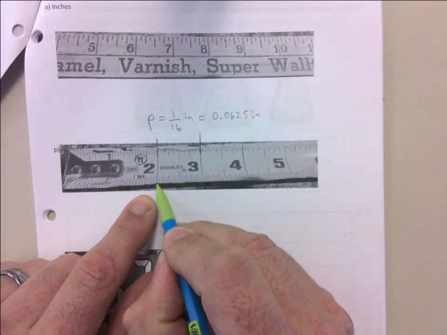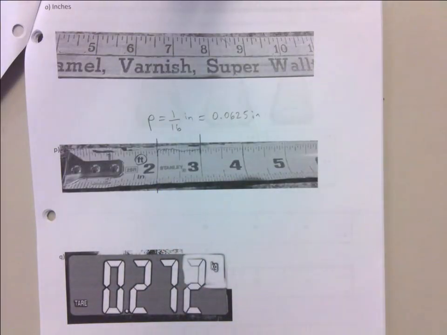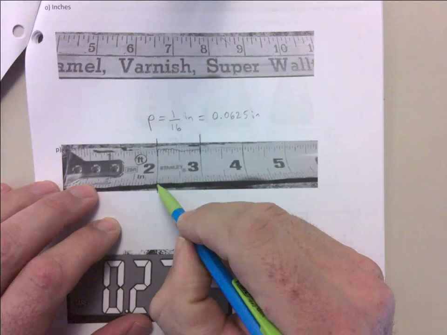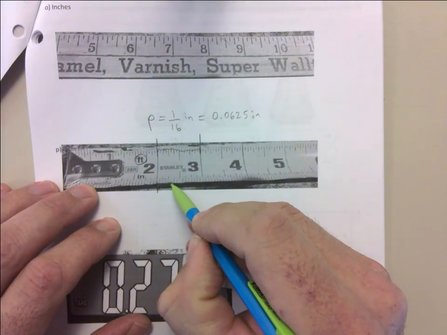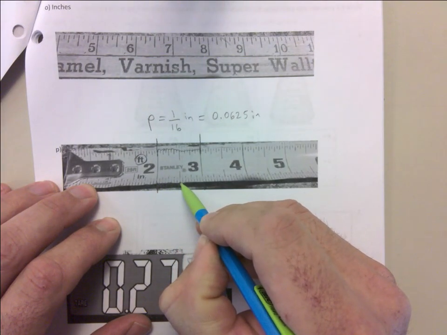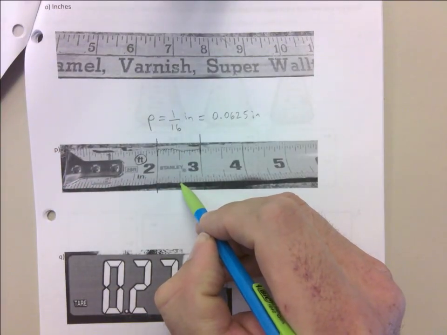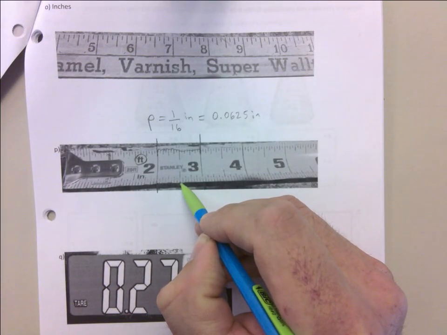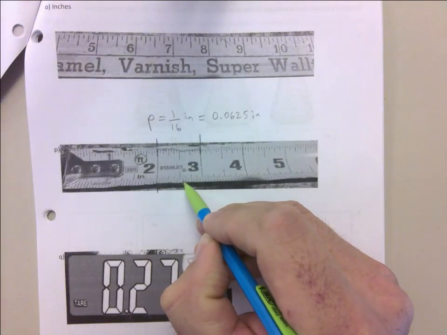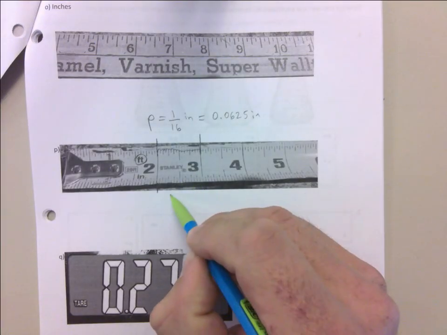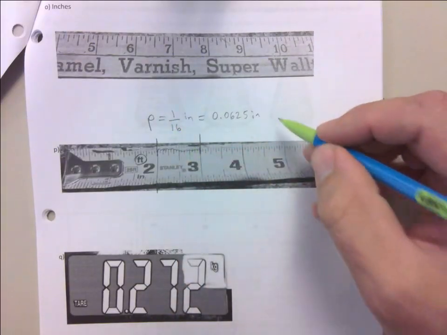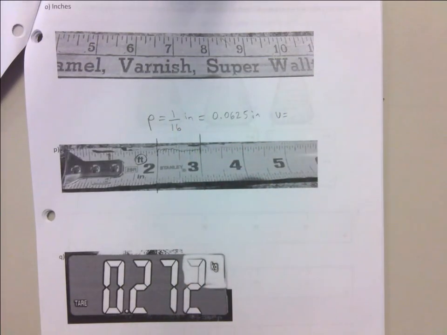If you count, you start at this mark here, 1, 2, 3, and all the way to 8, right? Okay. And let's see here, 1, 2, 3, 4, 5, 6, 7, 8. Oh, it is 16 as well. My bad, I thought it was different. But it goes all the way to 16. So its precision is 1/16, and therefore uncertainty is half of that.